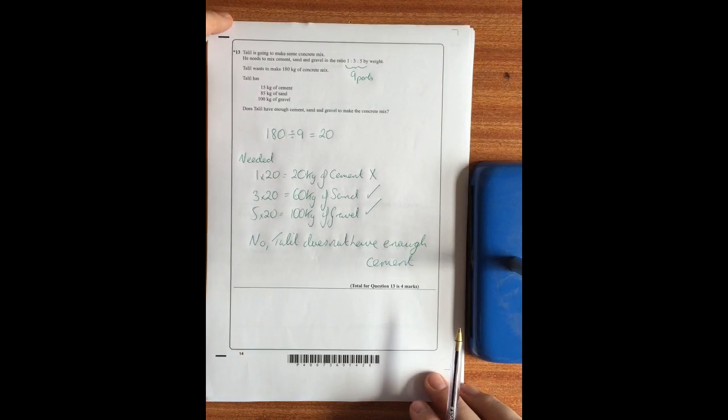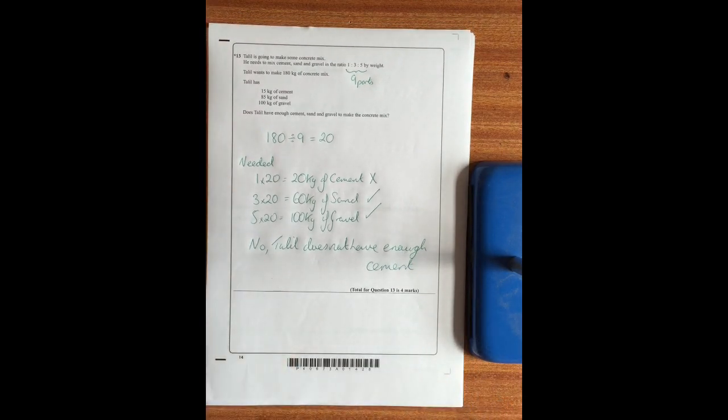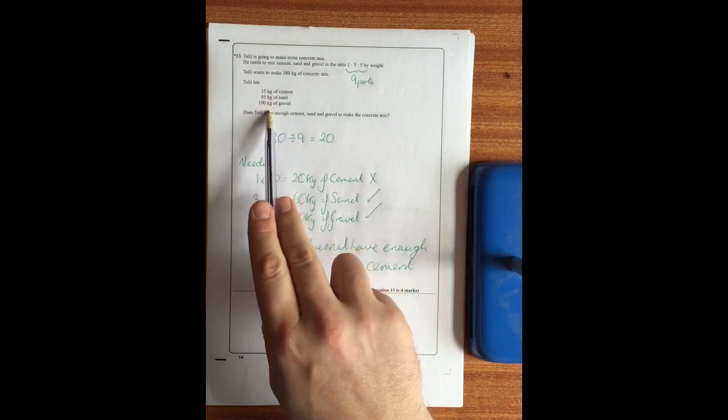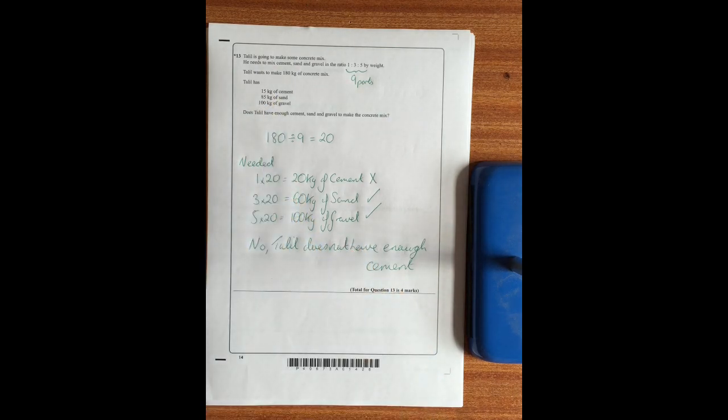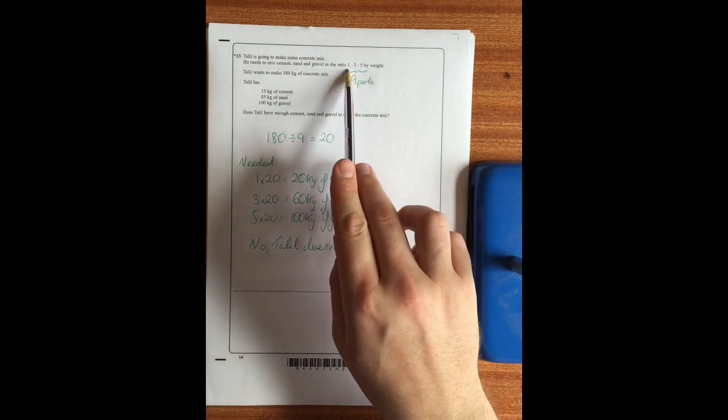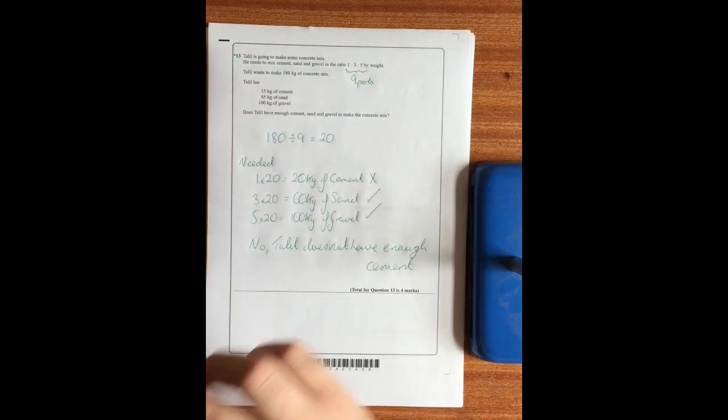Question 13. Talil is going to make some concrete mix. He needs to mix cement, sand and gravel in the ratio 1 to 3 to 5 by weight. Talil wants to make 180 kilograms of concrete, and he has this amount of each. The first thing we need to do is figure out how much he actually needs, not how much he has.